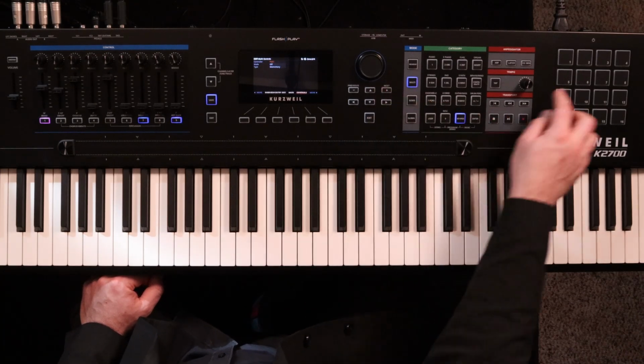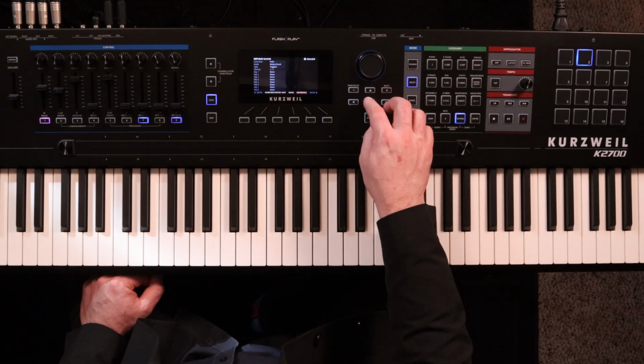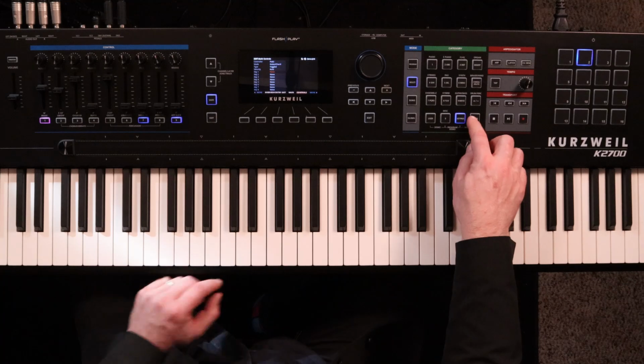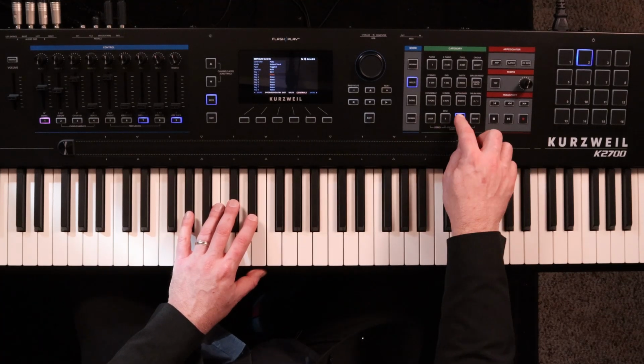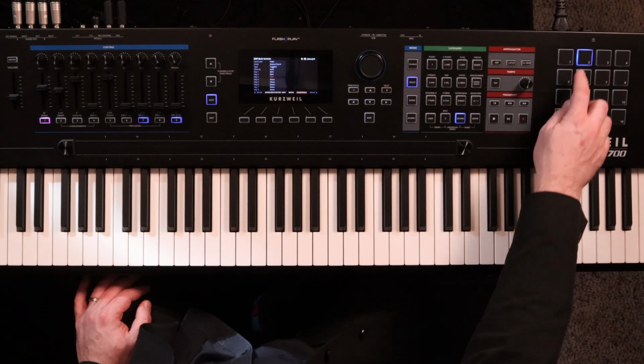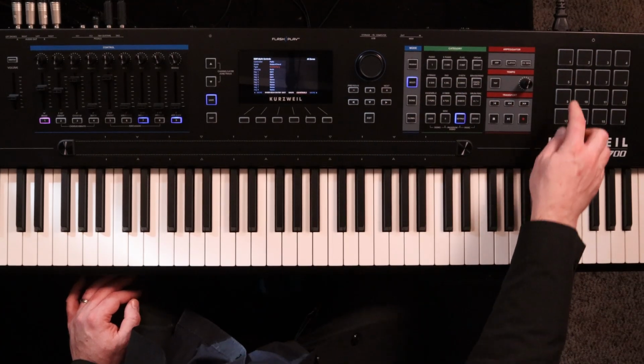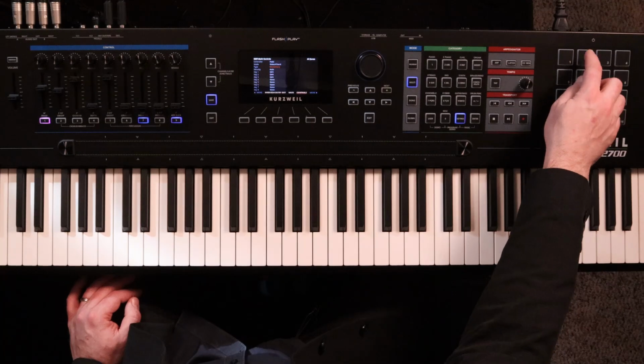So let's do that. Let's set up pad 2. Pad 2, notes, chords, and we'll just do something real simple. And we got to set it to momentary. And we got to turn it on. There we go.